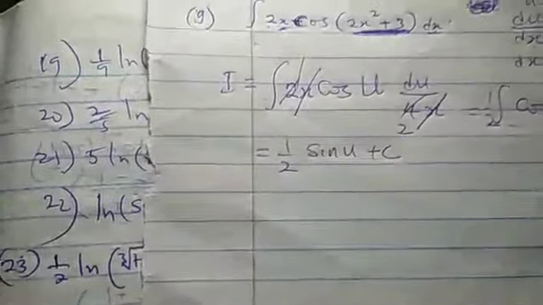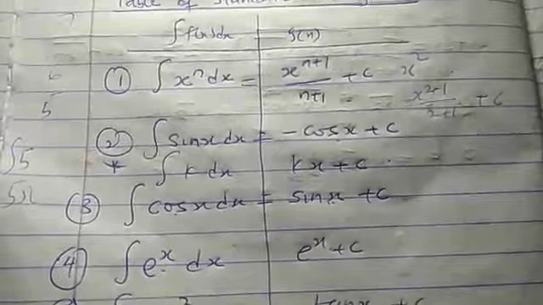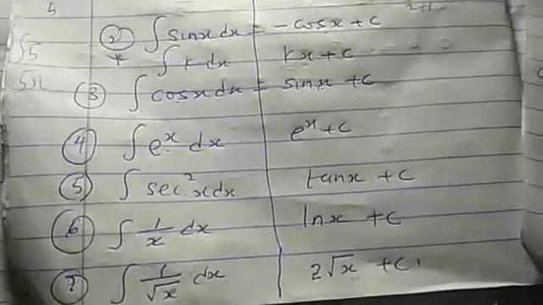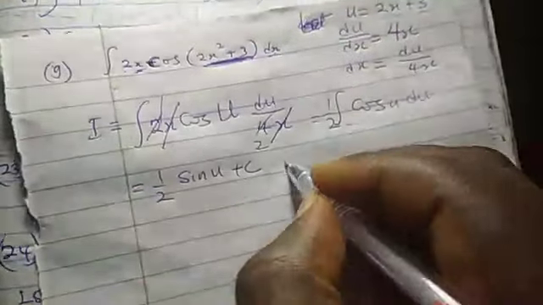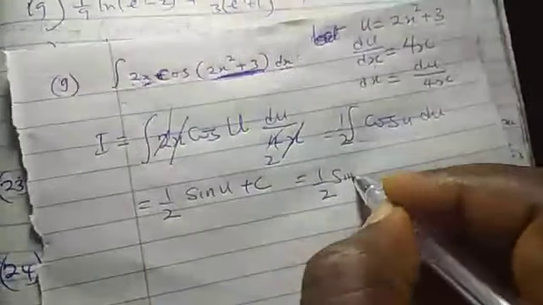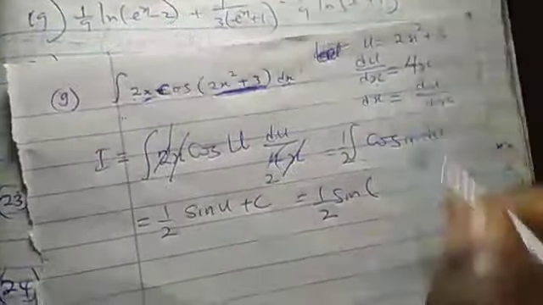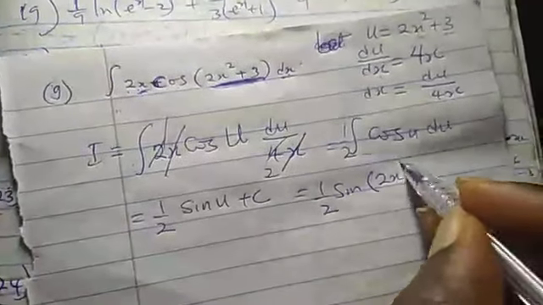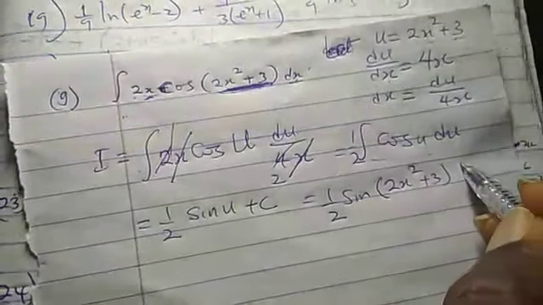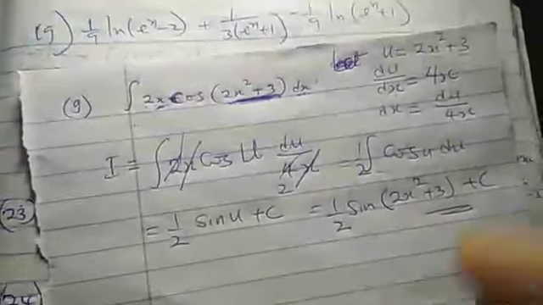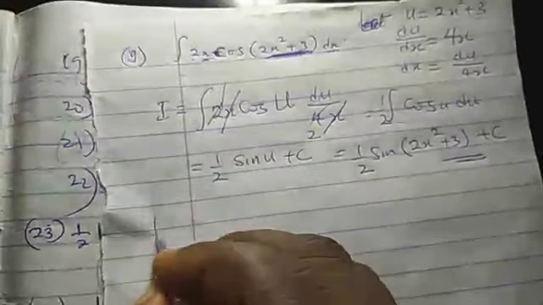So the table of integrals is very important. You can pause it, write them out, and memorize them. They are very, very important. But what's our u? We have known our u to be this, so our answer is just 1 over 2 sin of (2x squared plus 3) plus c. So that's our answer.